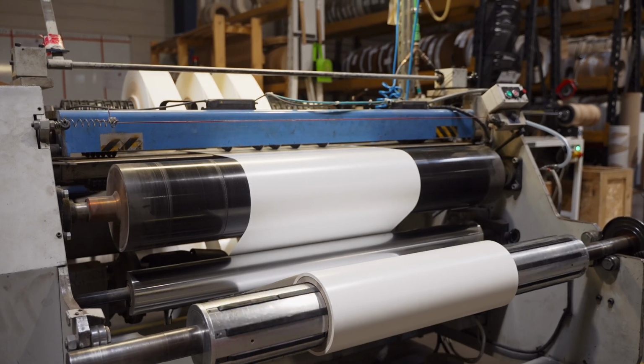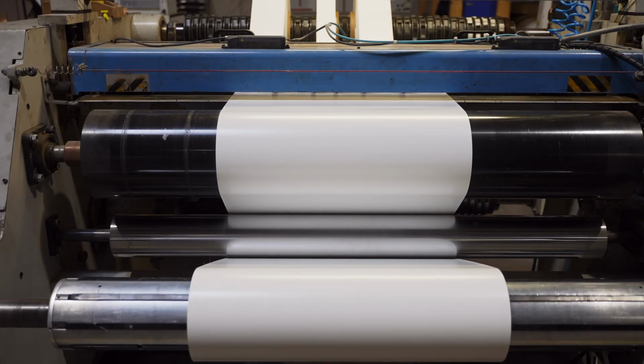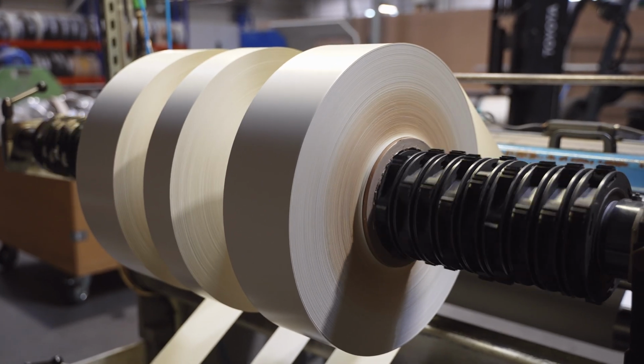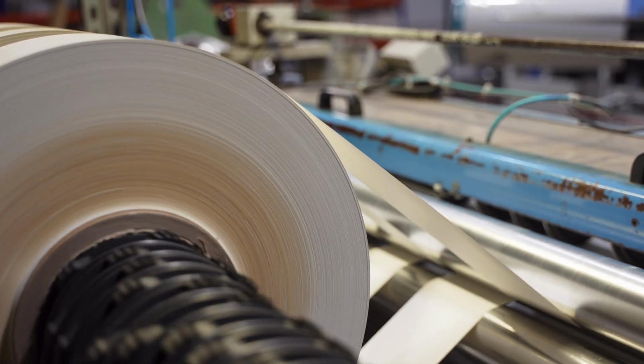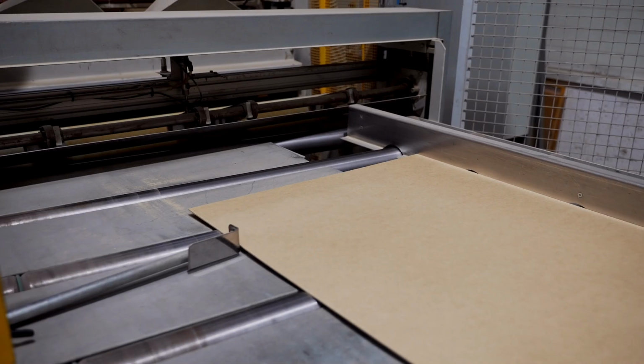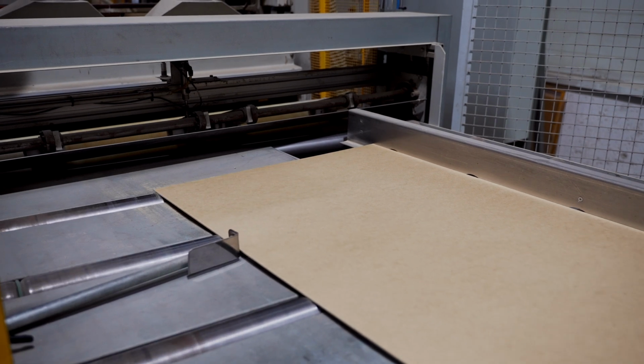Here, veneers are also prepared and formatted to the appropriate widths. This is done on a veneer winding and cutting machine. The semi-finished products prepared in this way are then sent to the doors and door frames manufacturing department. First, their outer layer is prepared.